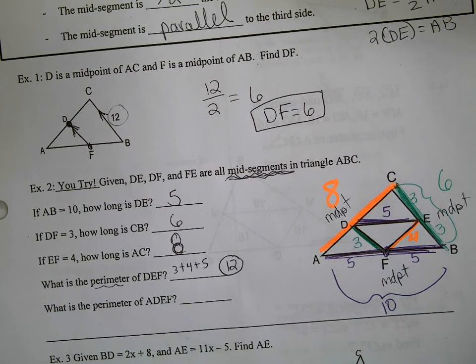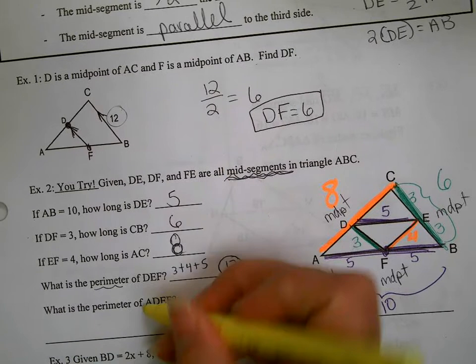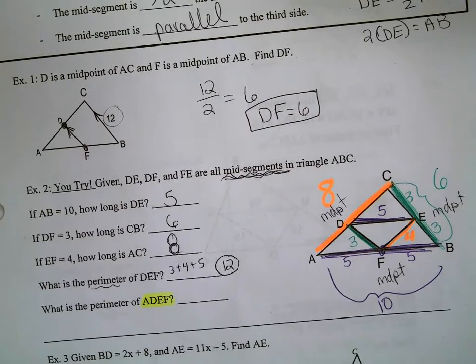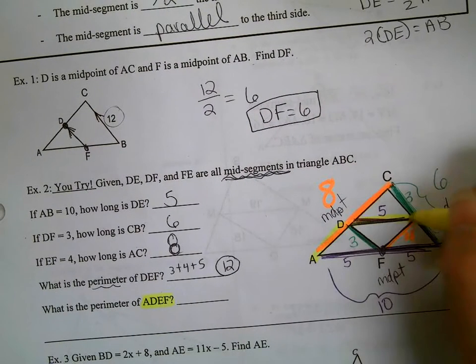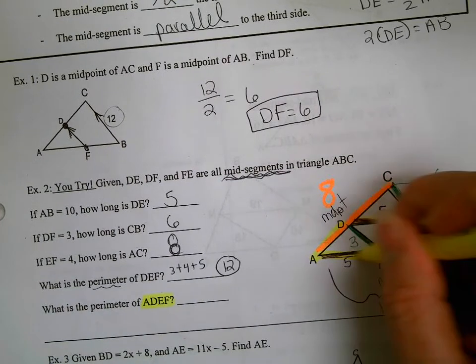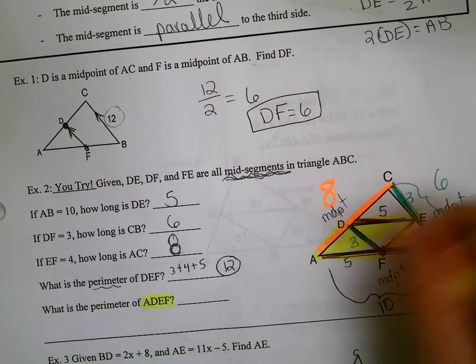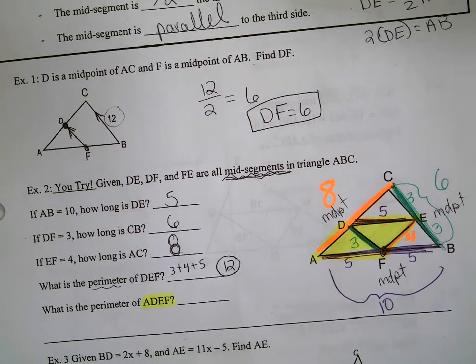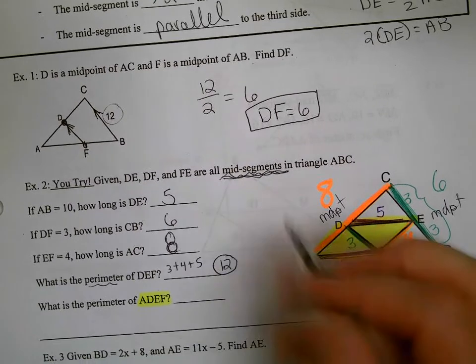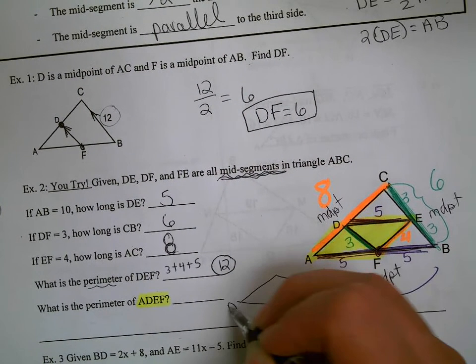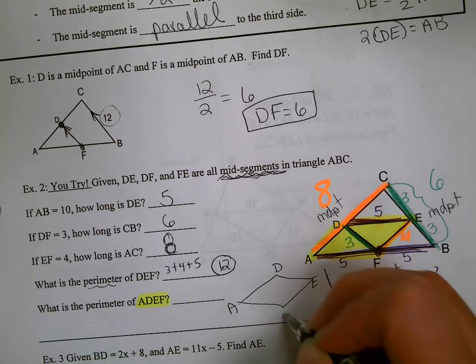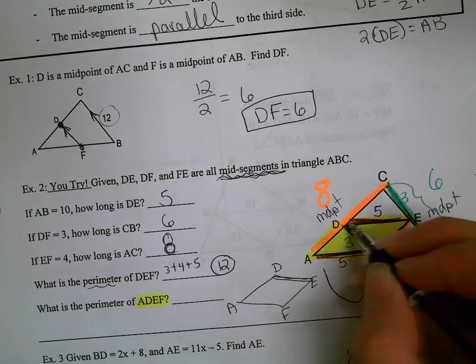Here they're asking for the perimeter of a four-sided shape, ADEF. ADEF is here, A, D, E, down to F. So it's going to be this parallelogram here. Kind of drawing that outside the picture, if I translate that picture out here, ADEF, we know DE is 5.